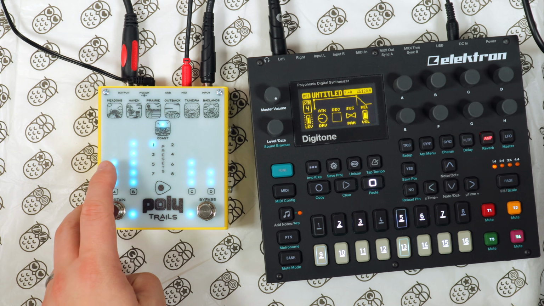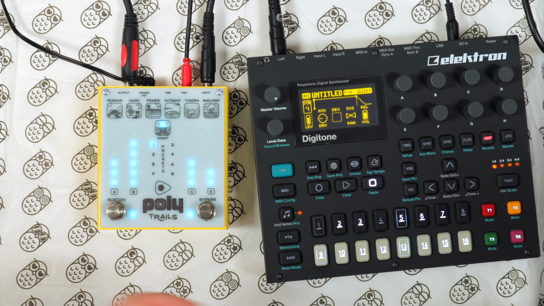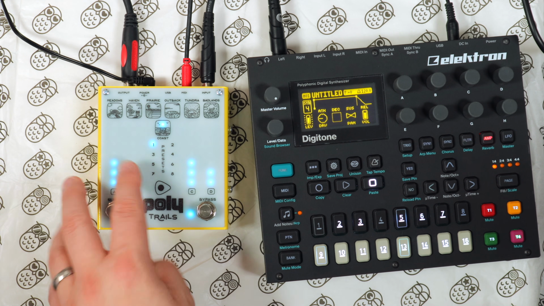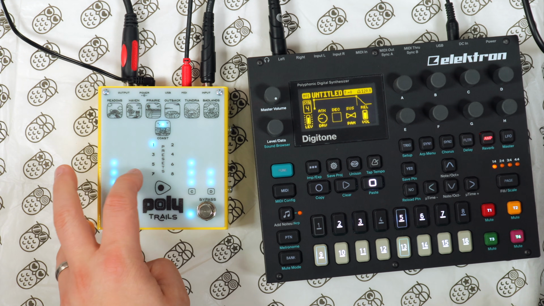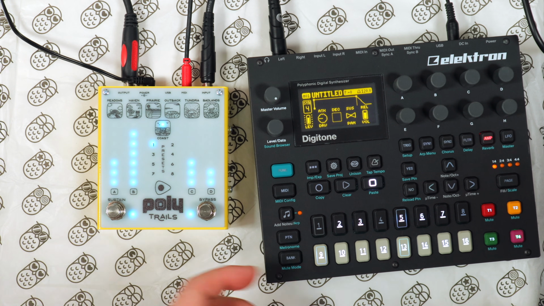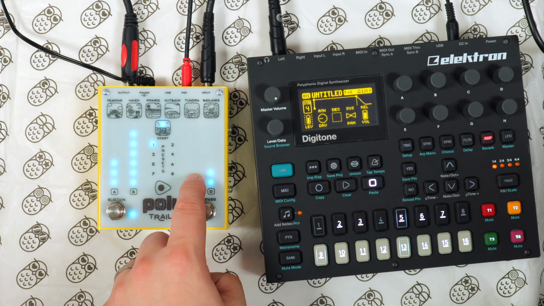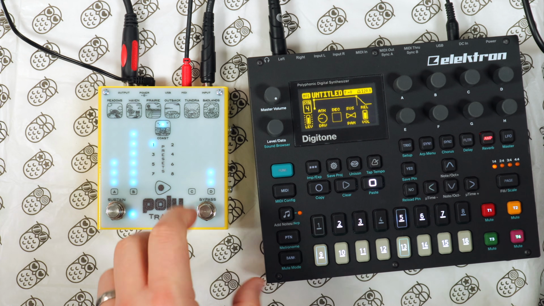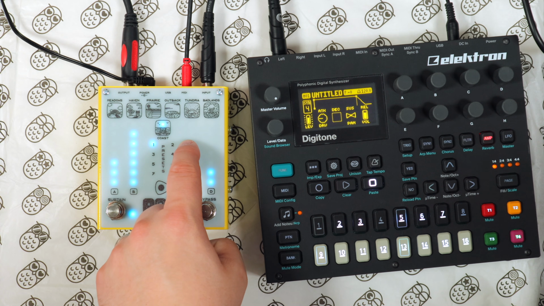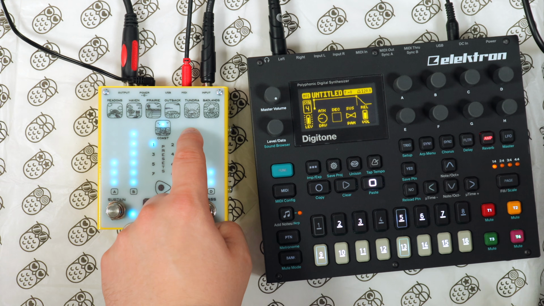A is your wet-dry blend, fully wet at the bottom, dry at the top. We have the size of these grains on slider B, from much smaller little micro loops to larger grain sizes. And then the shape of those grains, each grain has an envelope, is on C, from more square, aggressive-like pulses through more decay-like shapes, rising, swelling shapes.